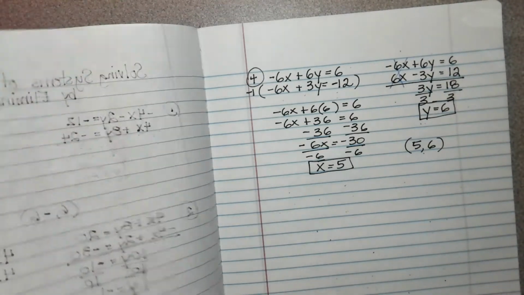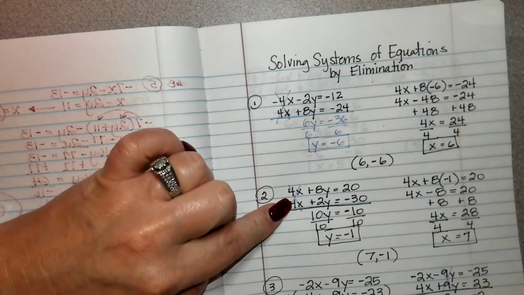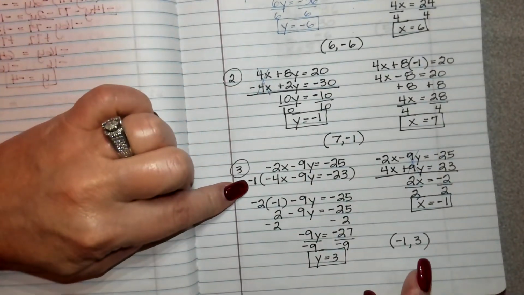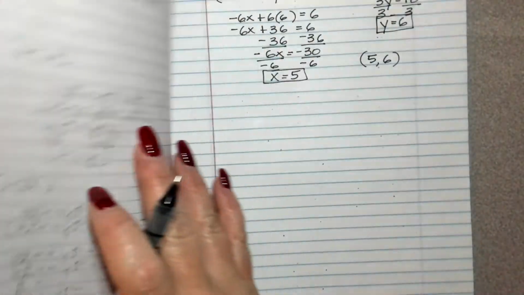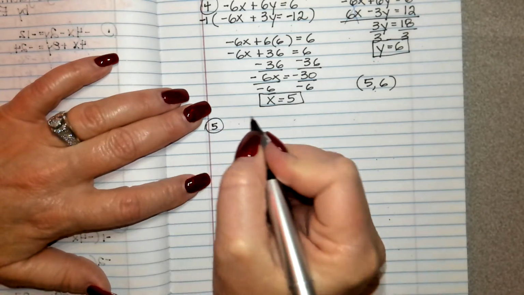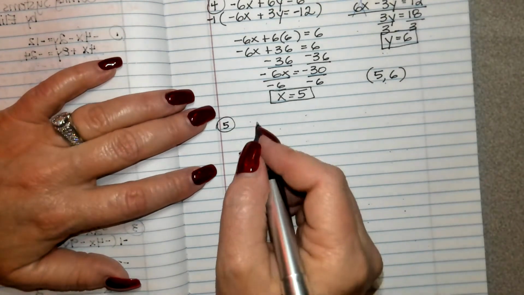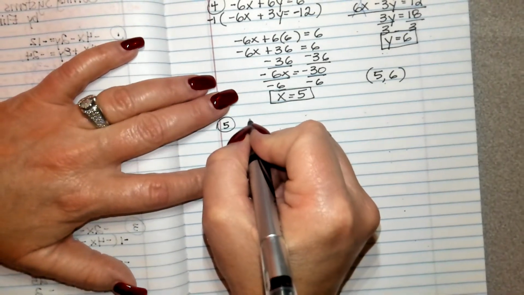Okay, so we've seen examples where we had something that was already set up to eliminate. Then we've seen examples where it was really close to being able to eliminate. I just had to change a sign. Sometimes you see stuff that doesn't have a like number, but you can force your equation to do what you want. So let's look at this example.